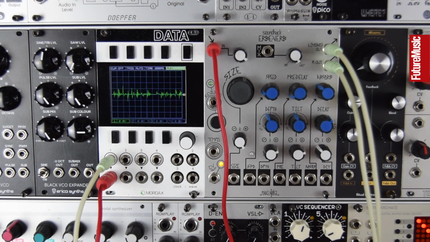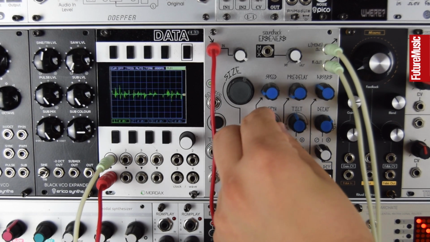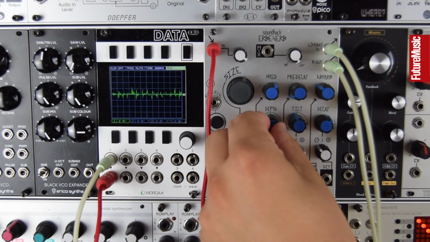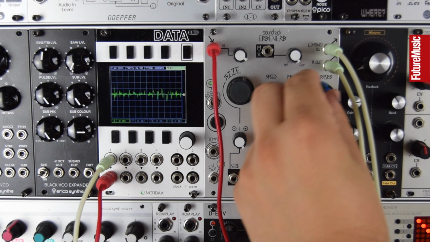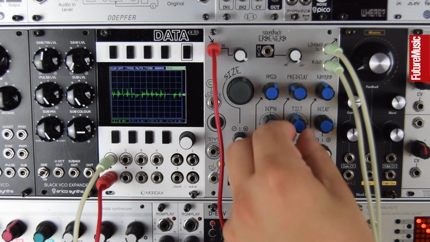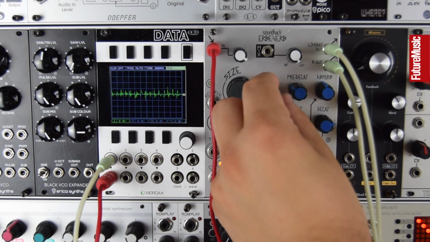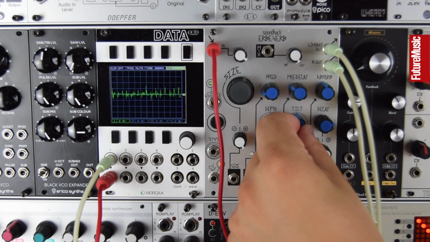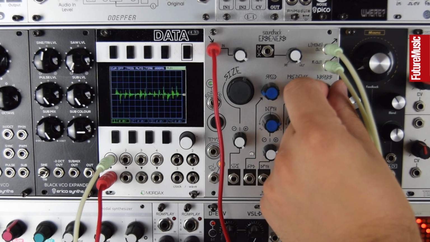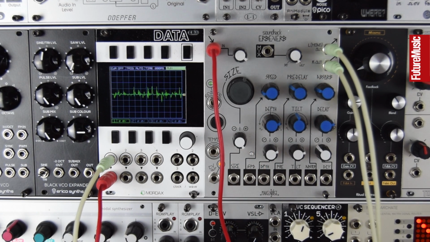Let's set up a nice long lush verb for this little synth riff to sit in. Let's try a clap into that. It's got this nice shimmery ring.